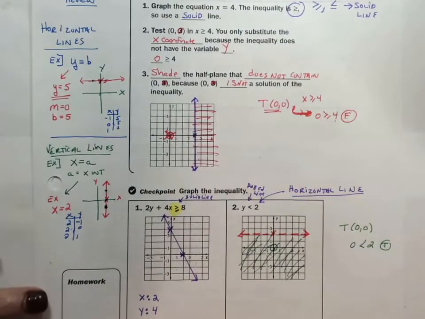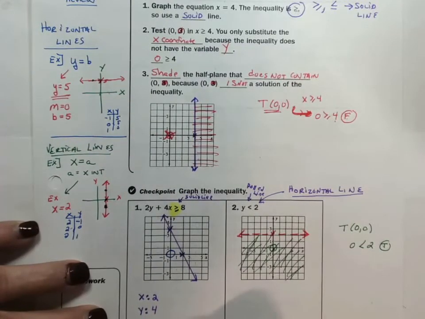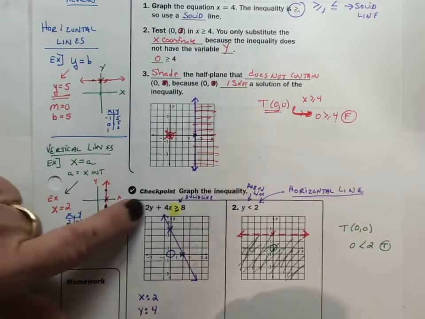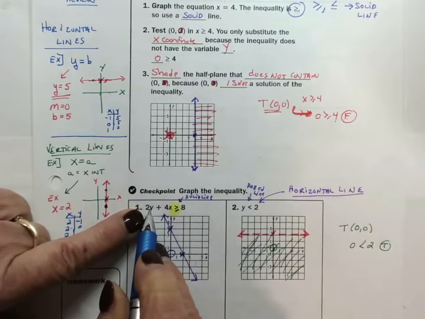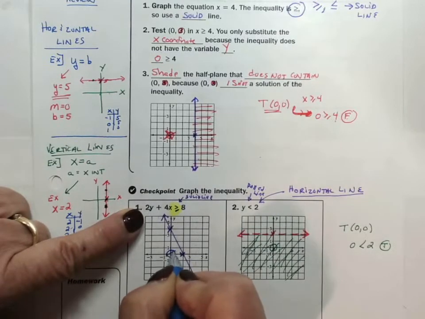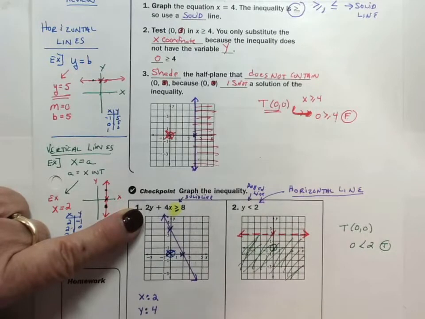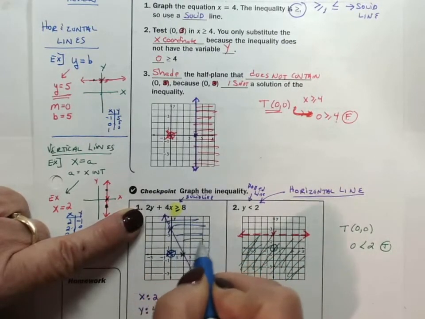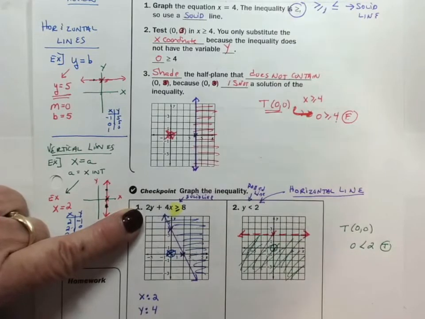And now you take a point, and the easiest one is to test 0, 0. If I plug in 0 here, I get 0. If I plug in 0 there, I get 0. So 0 is greater than or equal to 8, which is false. So this is not a solution. So I shade the top half.